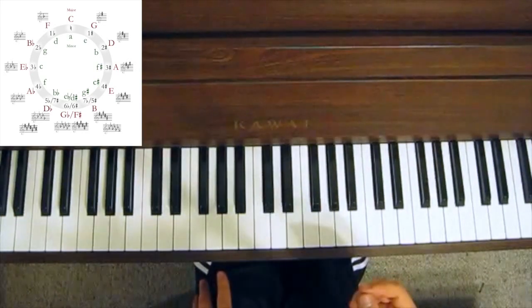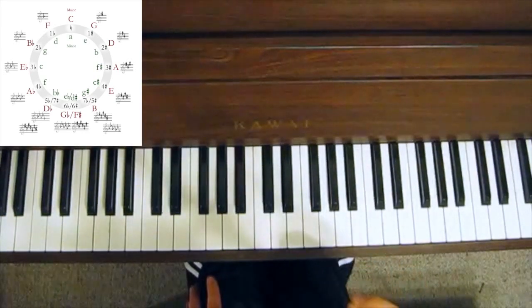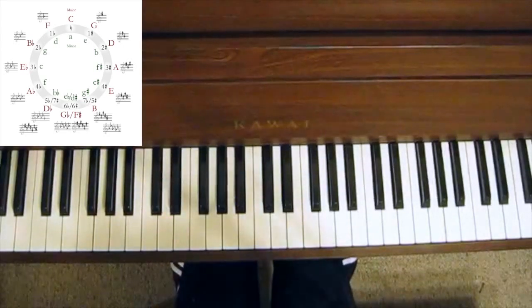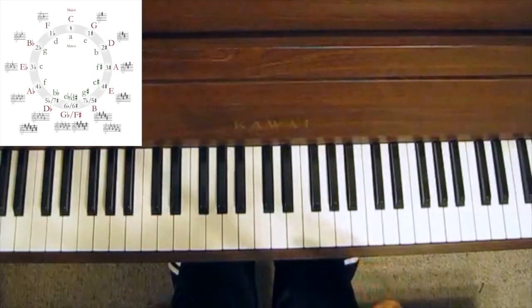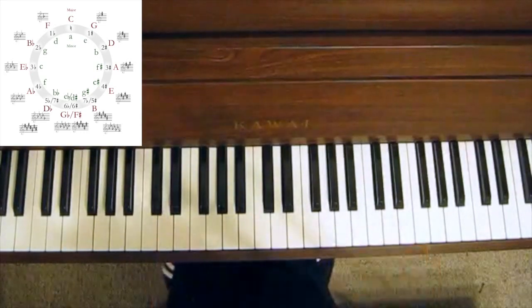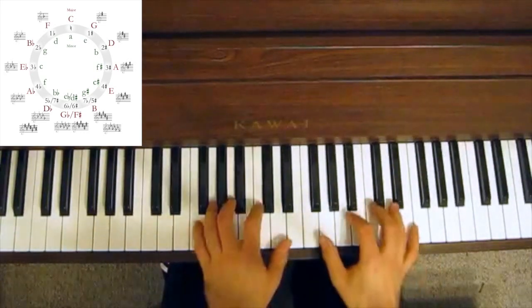Now the second thing that the cycle of fifths can be used for that's really important in jazz is as a chord progression. It's a really common, well-known chord progression that's used in almost every single jazz song ever. So it goes like this.